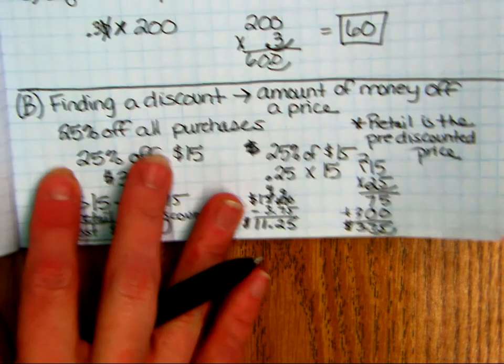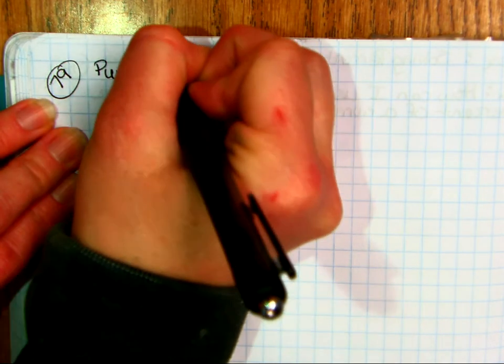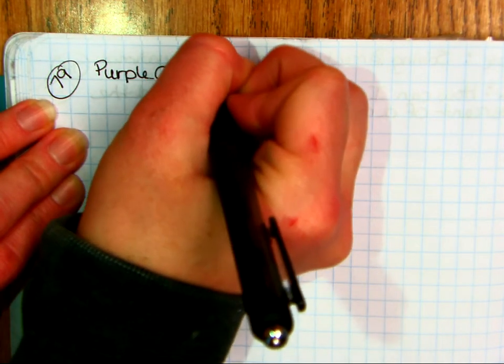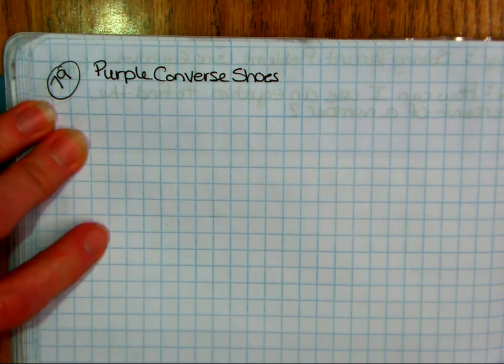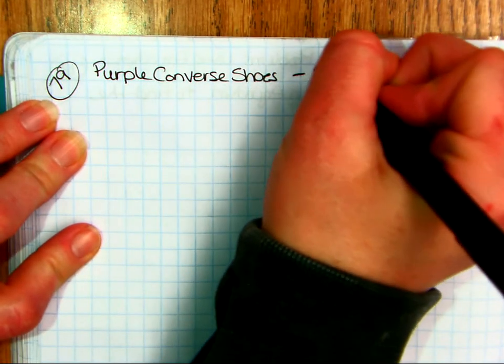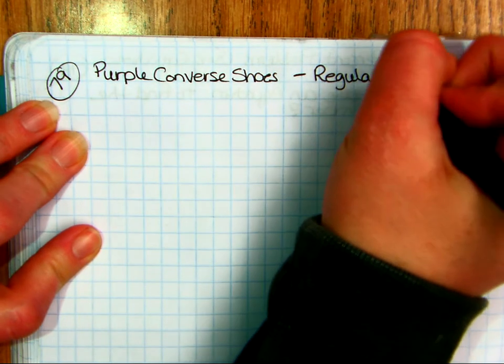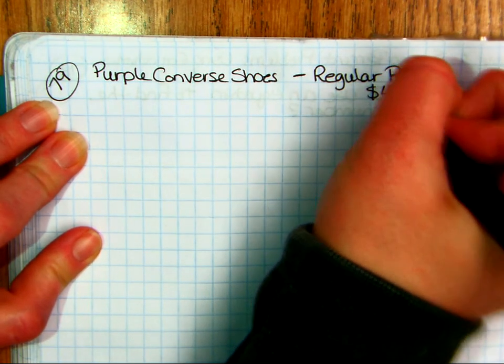And we're going to go over to 79 to do this. This is the purple Converse shoes. I really want a pair of purple Converse shoes. The regular retail price of the shoes that I want is $45.